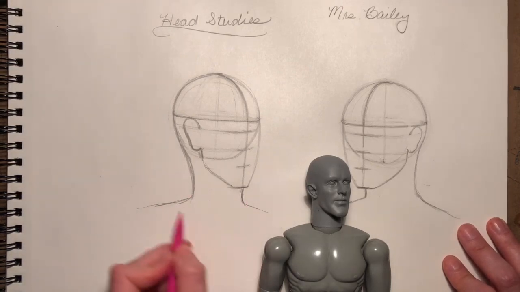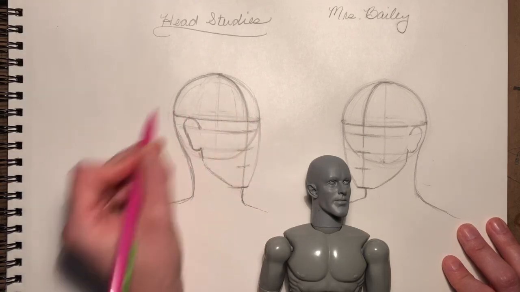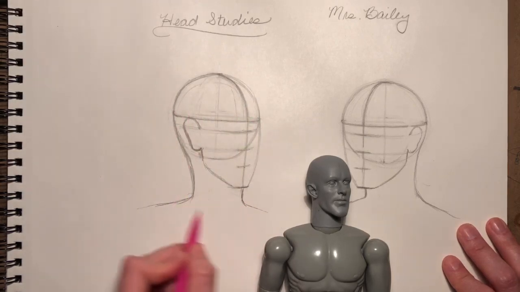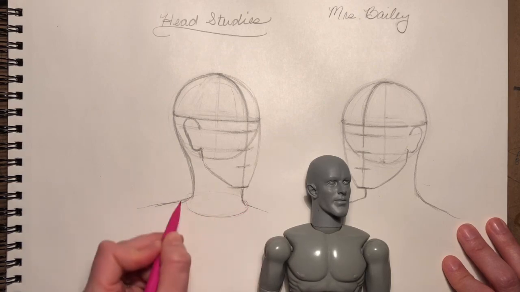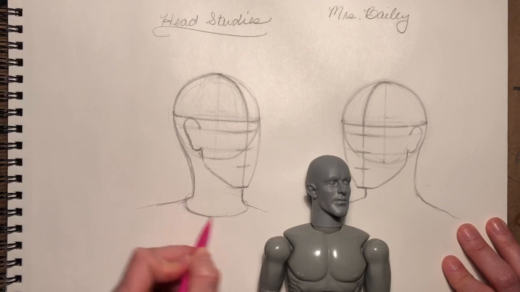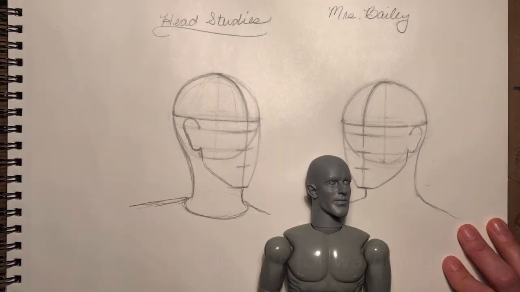Now, if you want to add a t-shirt collar, you can view the neck sort of as an elliptical oval shape as well. See how a t-shirt collar would look.